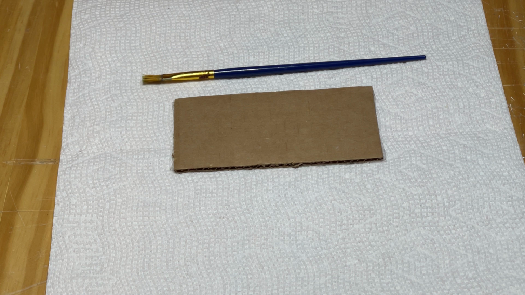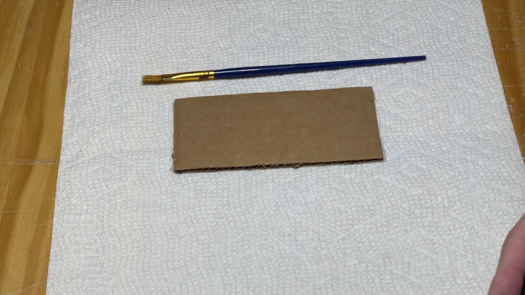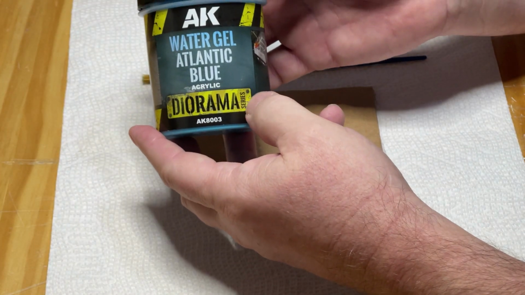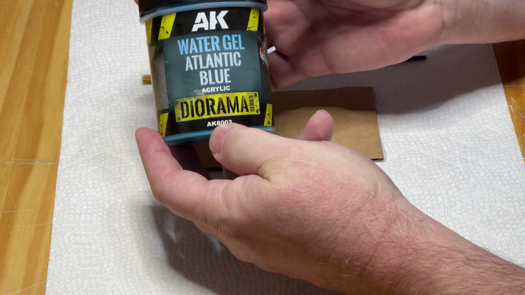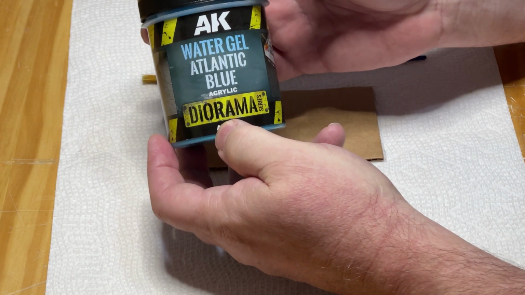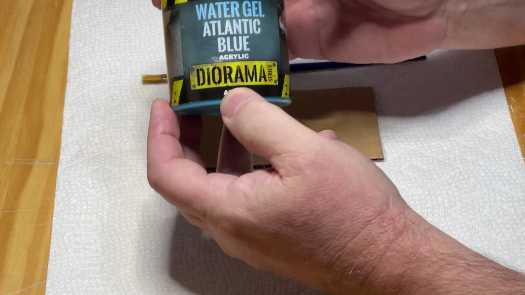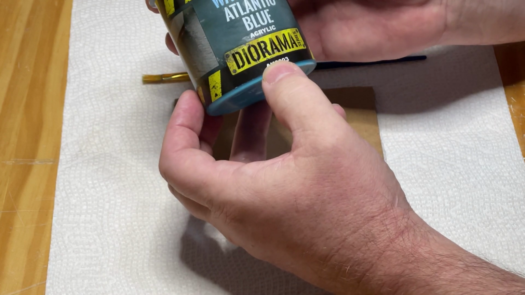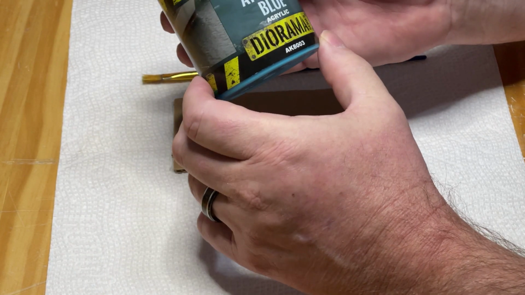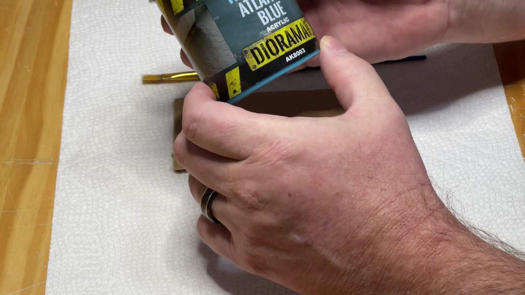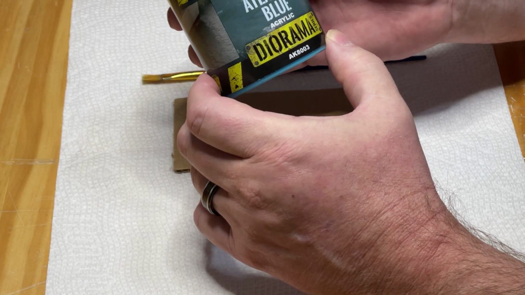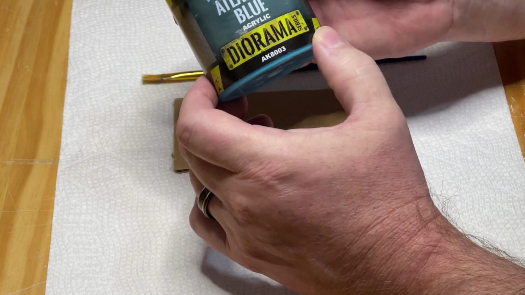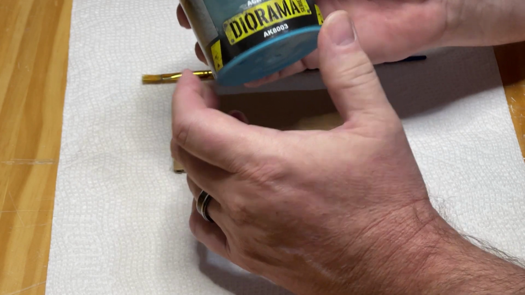So the product we've used today, the star of the show, if you will, is going to be this. It's made by AK Interactive, and I'll link it in the description. It's their water gel, and like I said, this is what's going to make the scene pop. We have another product from Woodland Scenics that is like the supporting role, if you will. But this is what's going to make our layout actually look like water.